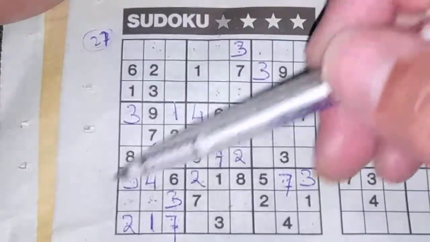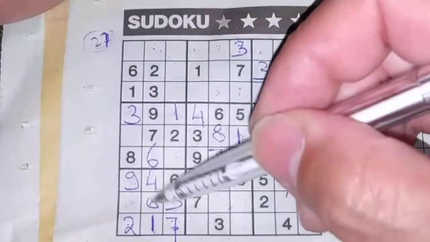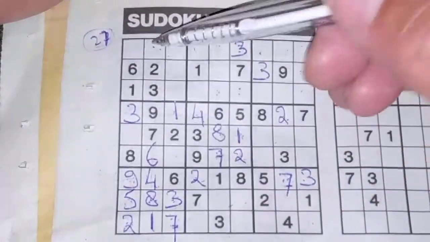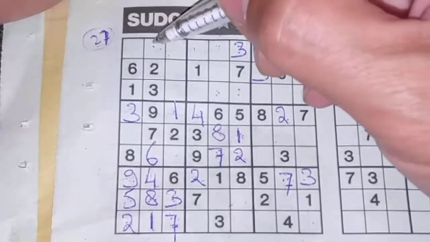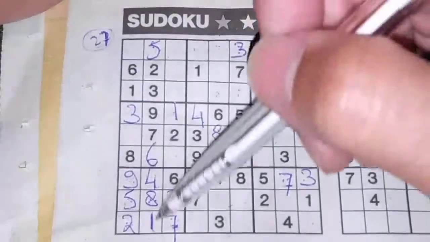2 boxes left in this big square. The 8 and the 5. We see here an 8, no 8 there. 8 should be here. The 5 goes there. 1 number left in the second column should be the number 5. 7 in this column, 7 in the second column.